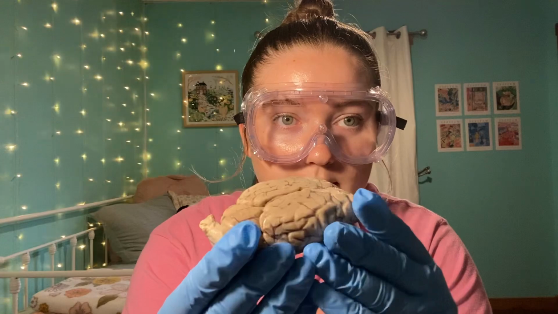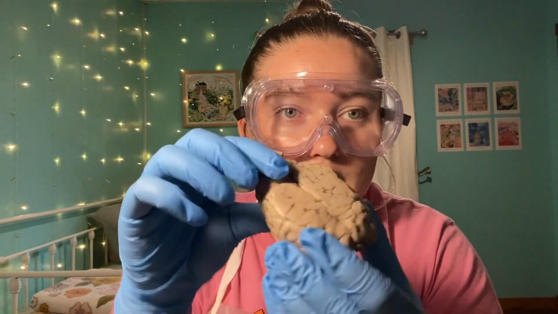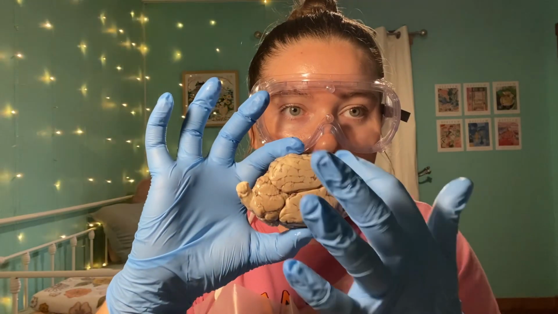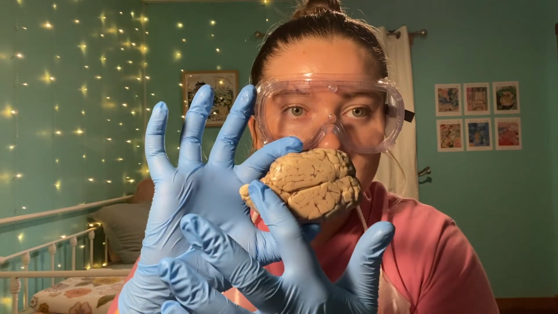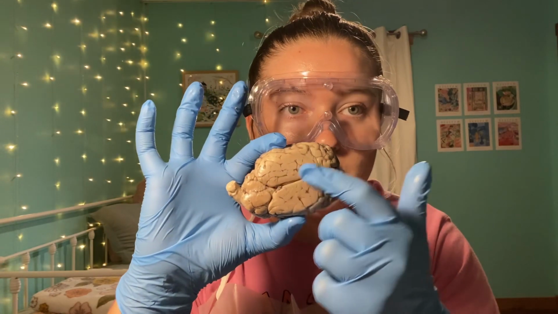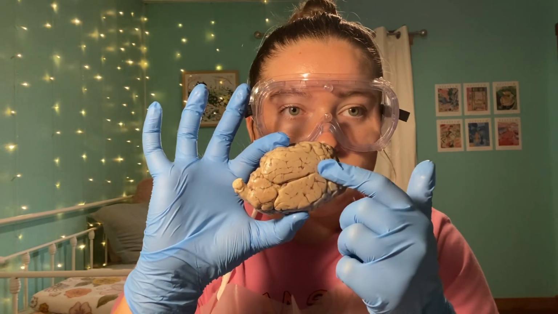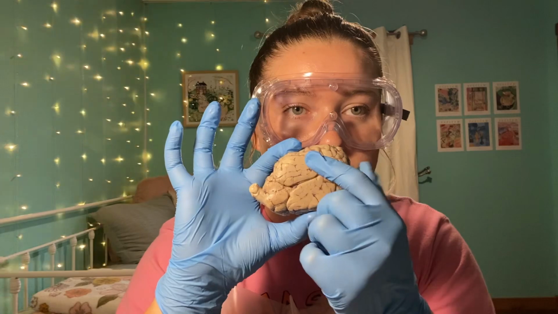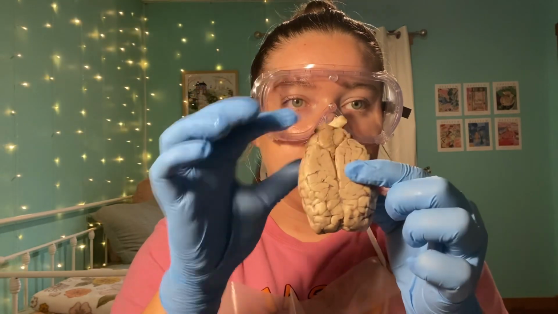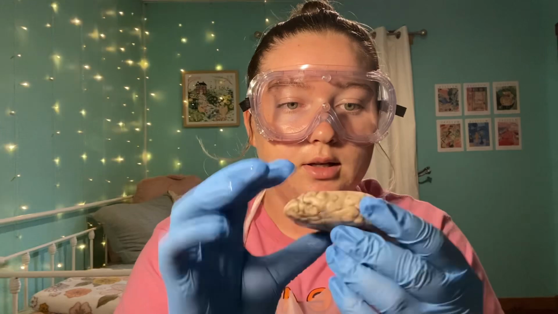Here I have it, all opened up and everything. You can see the cerebrum, most of the brain. That is the cerebrum, and right here we have the cerebellum. The fissure, or the dive going in between, would be the longitudinal fissure, and it's separating the two hemispheres. This would be the right hemisphere, this would be the left.